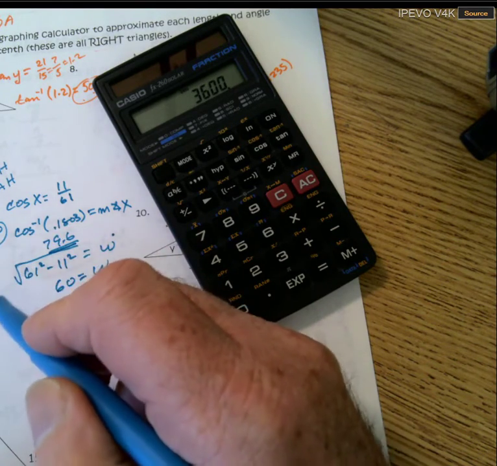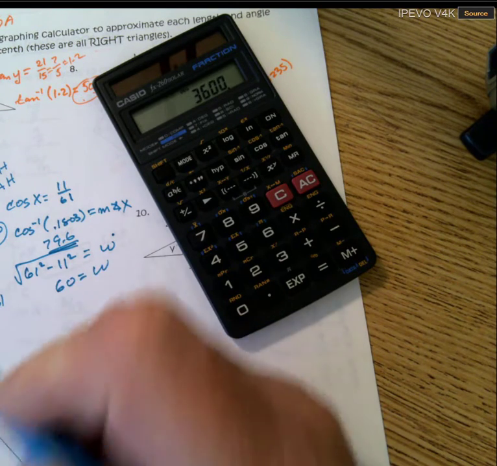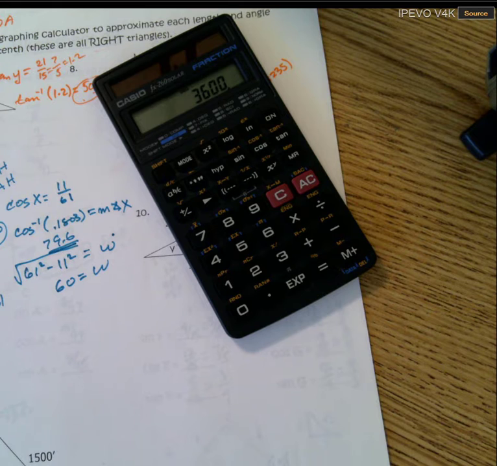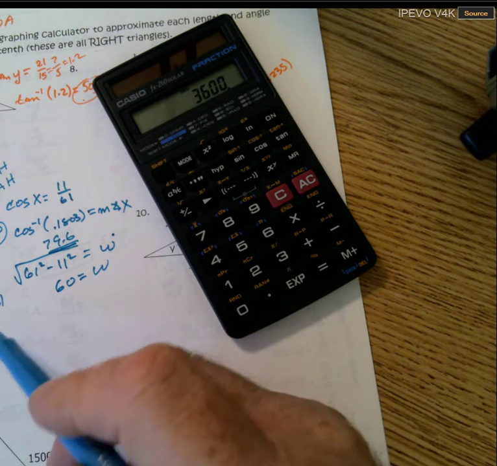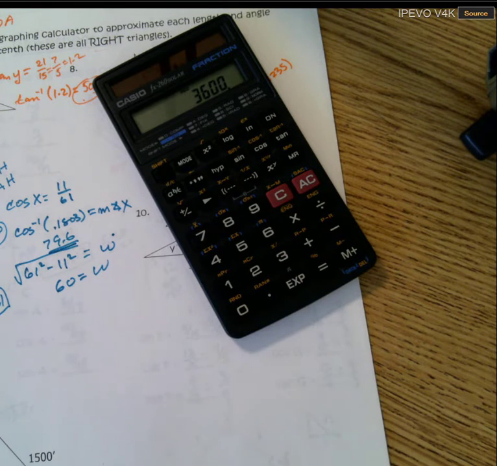So this 11, 60, 61 is a Pythagorean triple, which is probably not known by too many people, but it does come out that way.